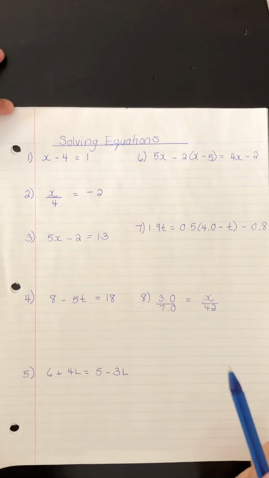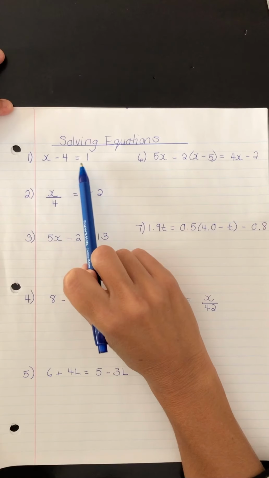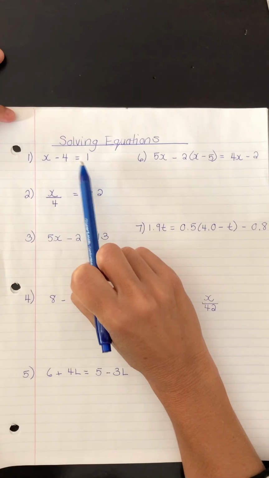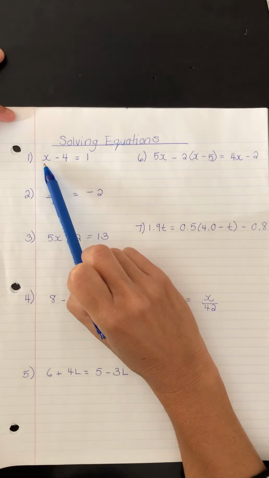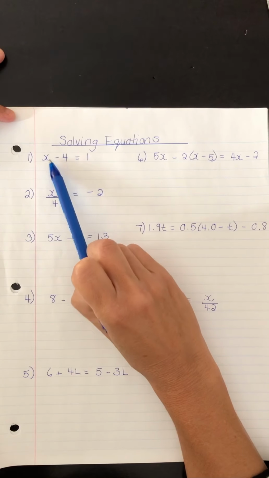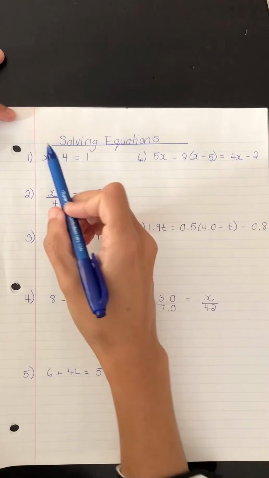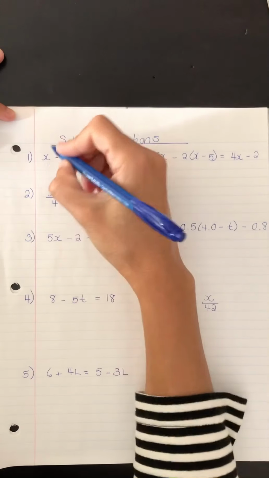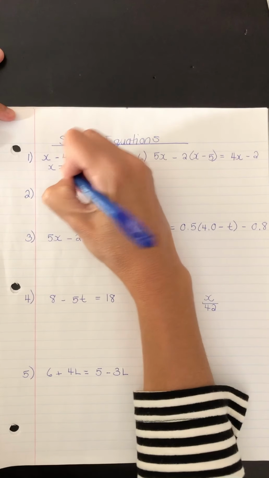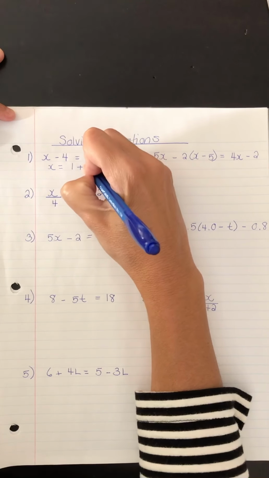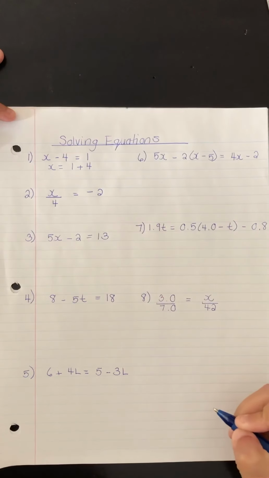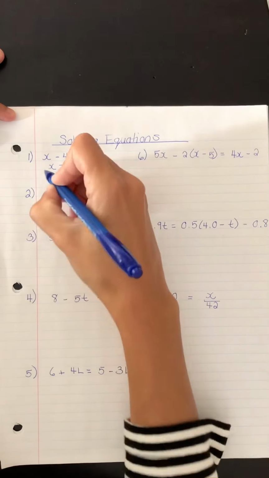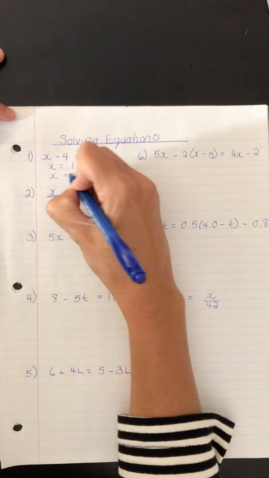It says x minus 4 is equal to 1. When we're isolating x, we make sure we use the opposite operation. So instead of subtraction of 4, we will have addition of 4 on the other side of the equation. So x is 1 plus 4, or 5.